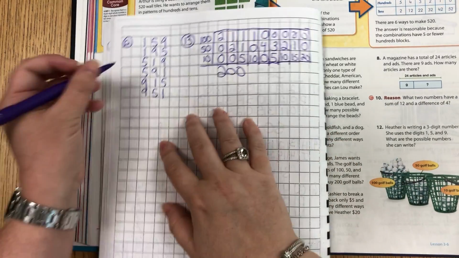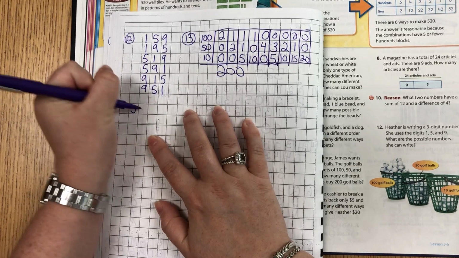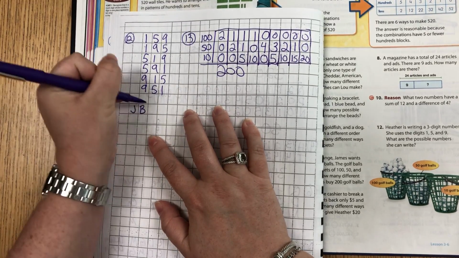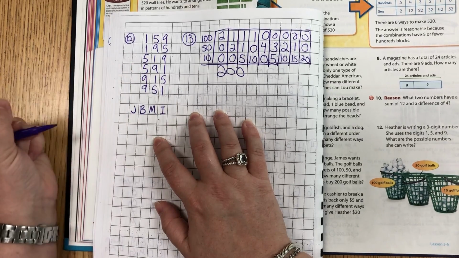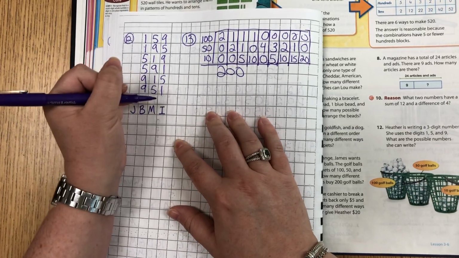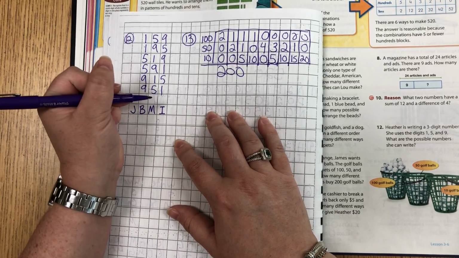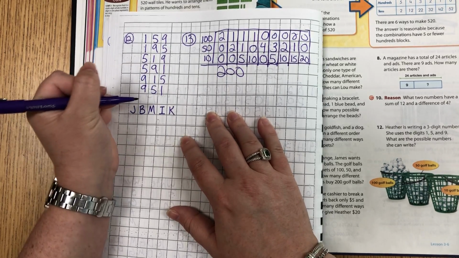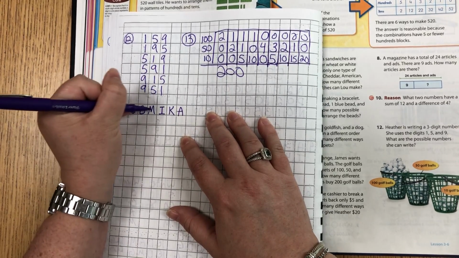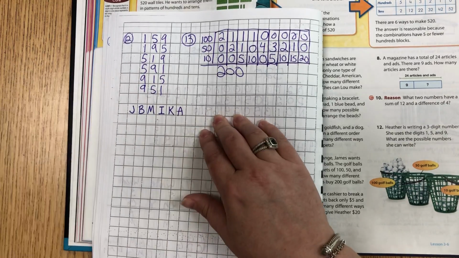And the boys are Jordan, Brian, Mark, Isaac. I'm going to try to go for different letters. Kevin and Adam. 1, 2, 3, 4, 5, 6.